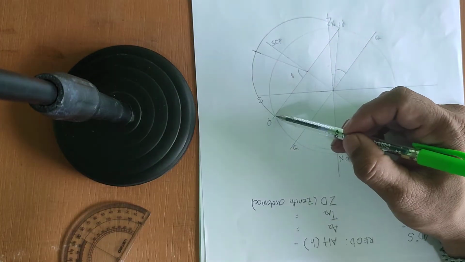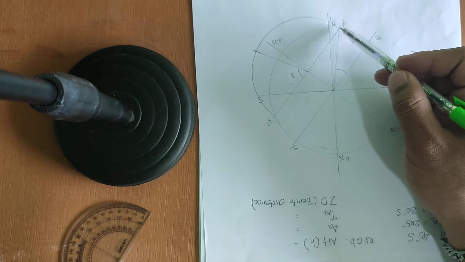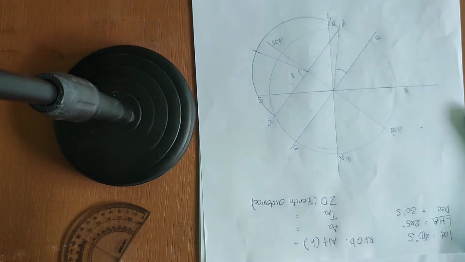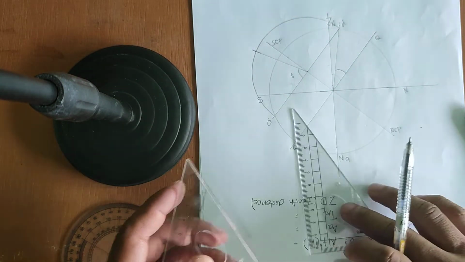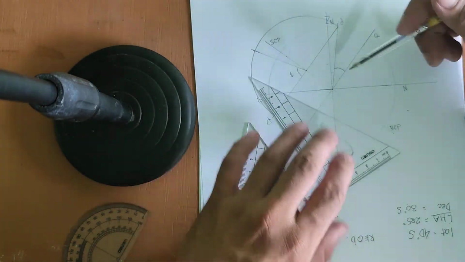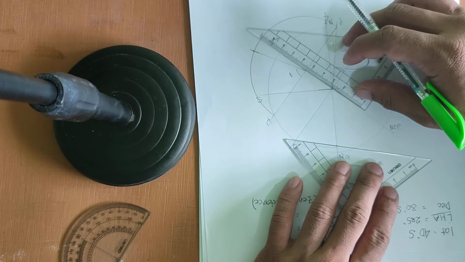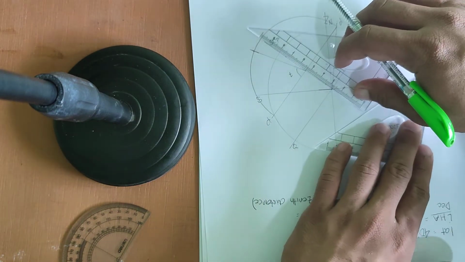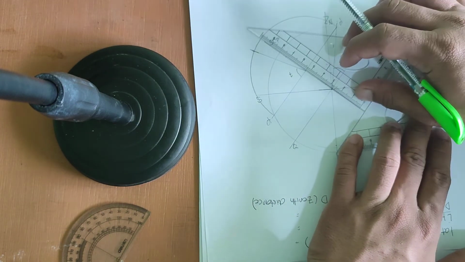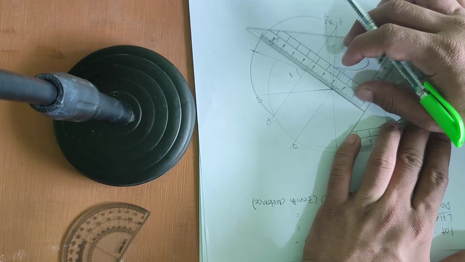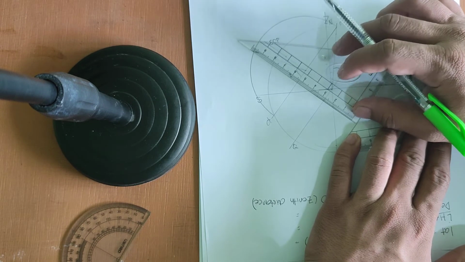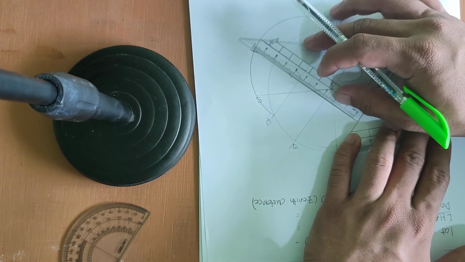So somewhere in this parallel of declination is the location of your celestial body. Okay, I will do that using this line. Okay.